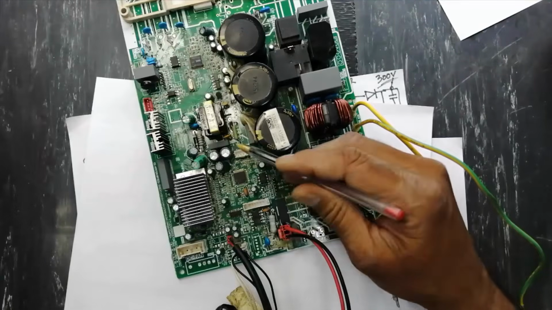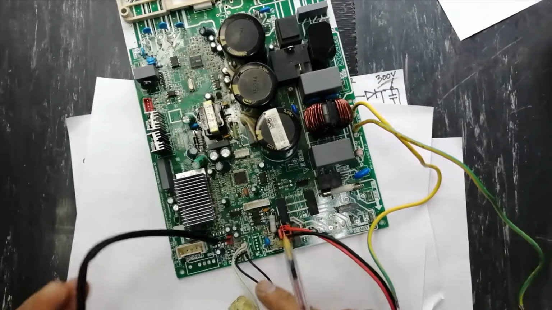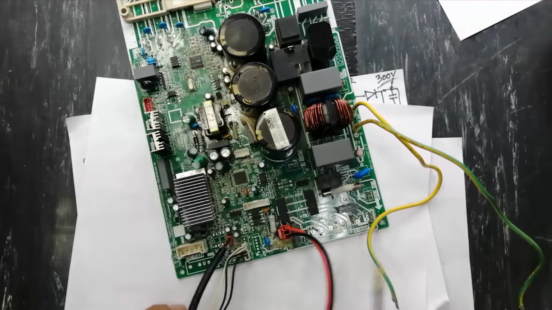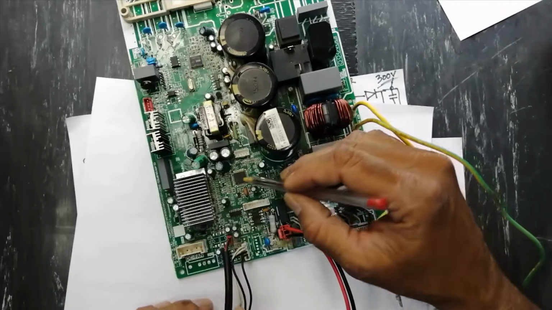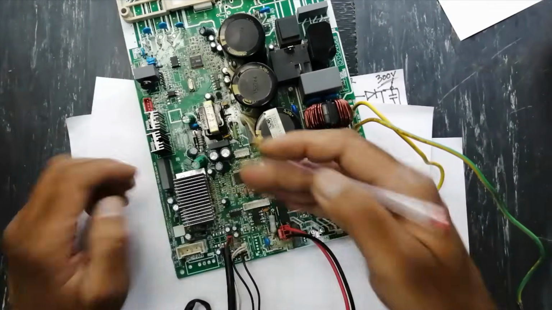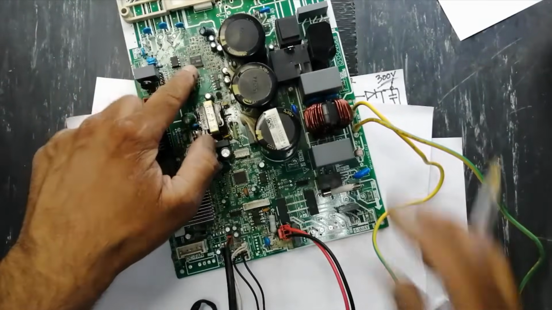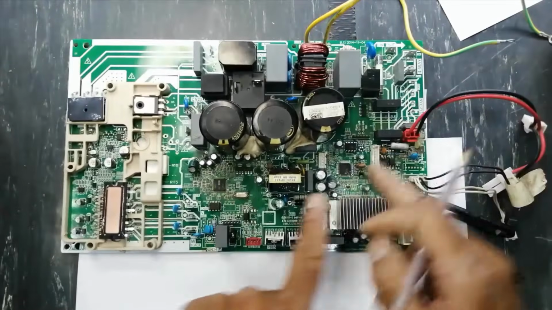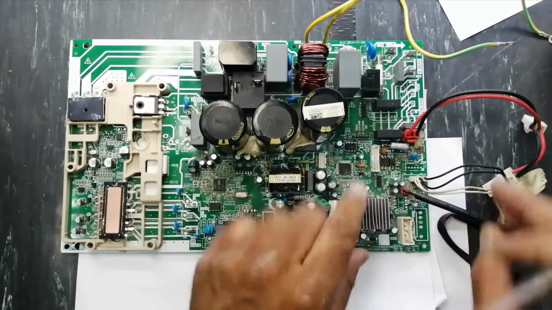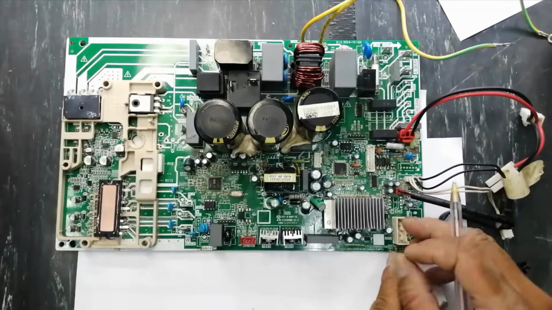These are the test connectors, and exhaust temperature, room temperature, all sense lines are connected to this processor. What is the room temperature? It will sense the room temperature and it will communicate with this IC, and this IC will start the compressor. If the temperature is increasing, it will spin up the blower motor.